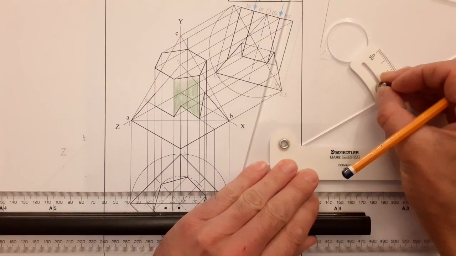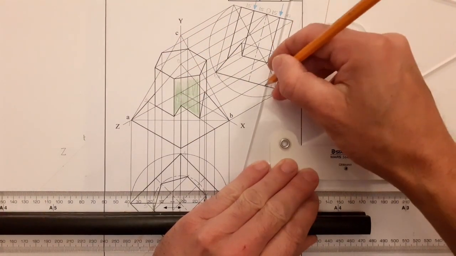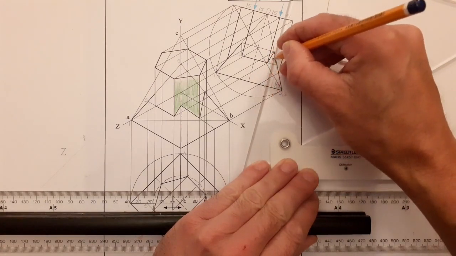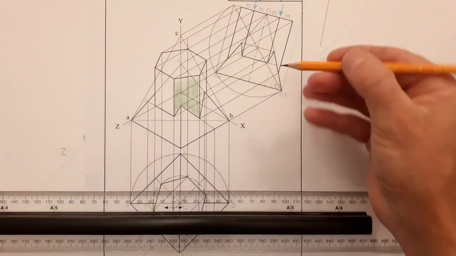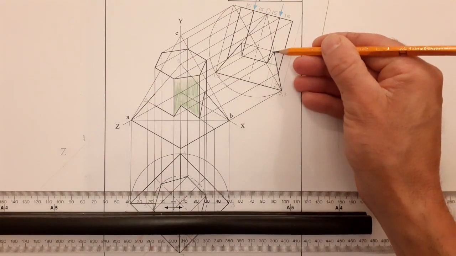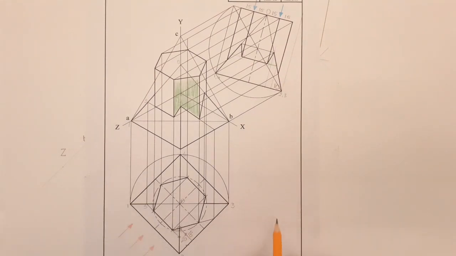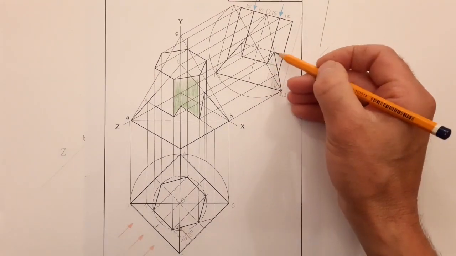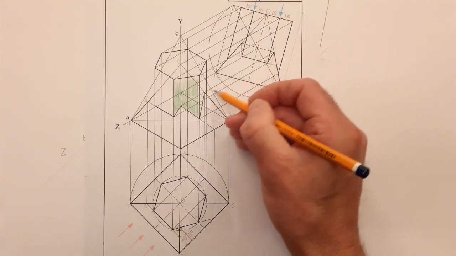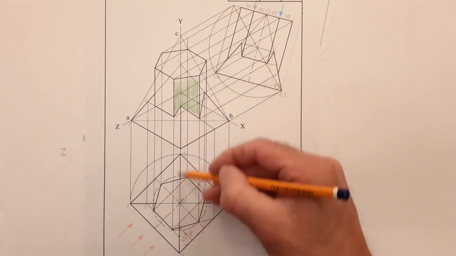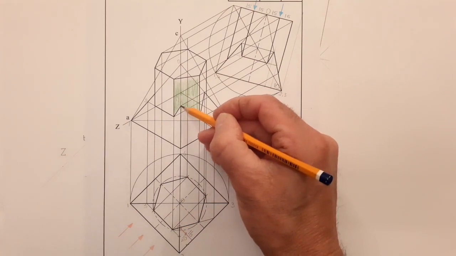So I'll bring that point straight up like that, and that gives me that point right there. So that's the point of intersection, or the point of crossover, the change of direction on that surface. That gives me that point. Take that, bring it back down here. This one has been brought straight back up. That gives me that point.